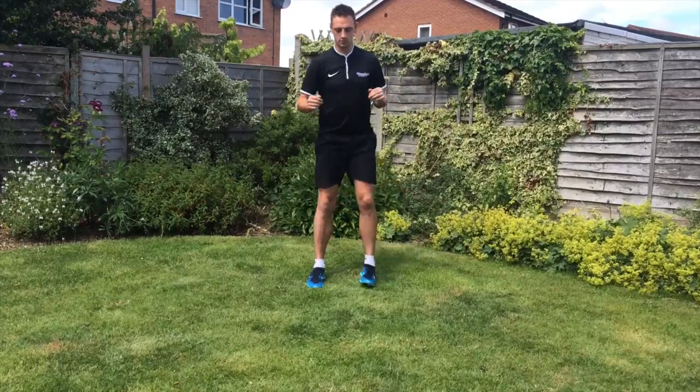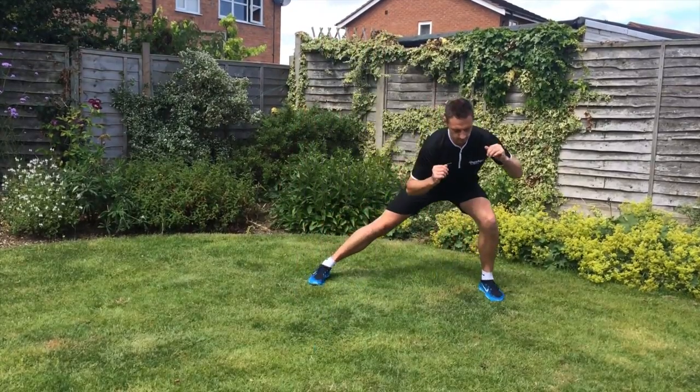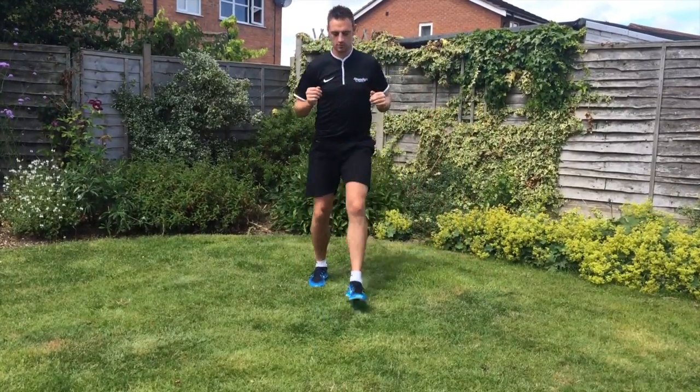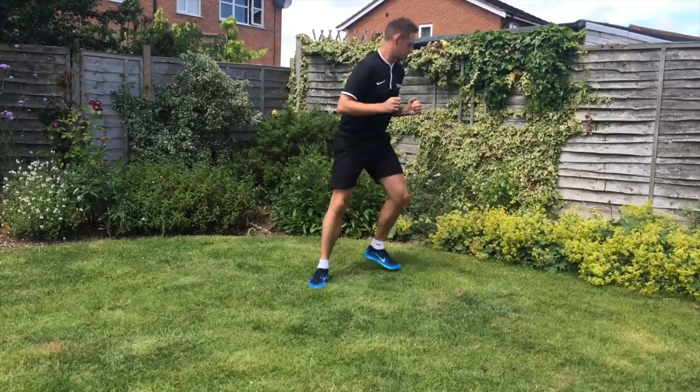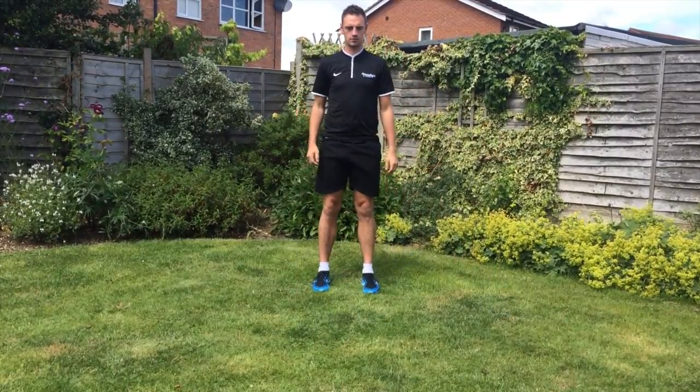And then what I can do to really start increasing the intensity of the exercise is start missing out the middle and go straight out into my next lunge. And this is great for getting the heart rate up a little bit higher and really pulsing the movement.